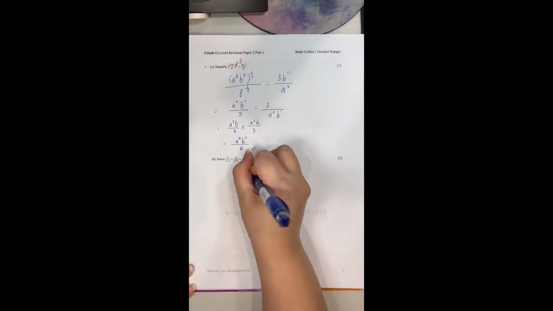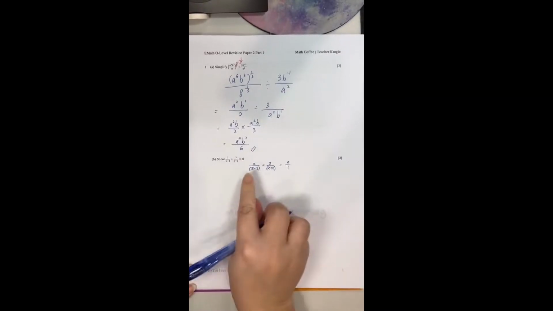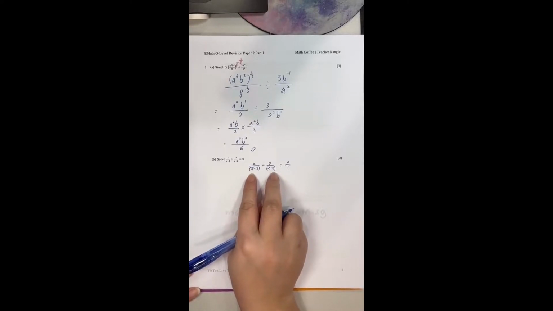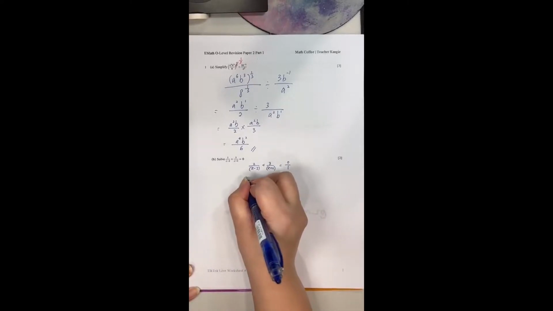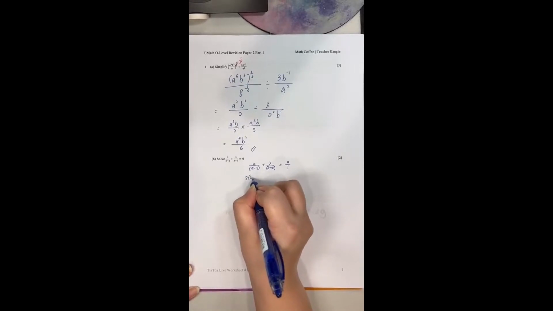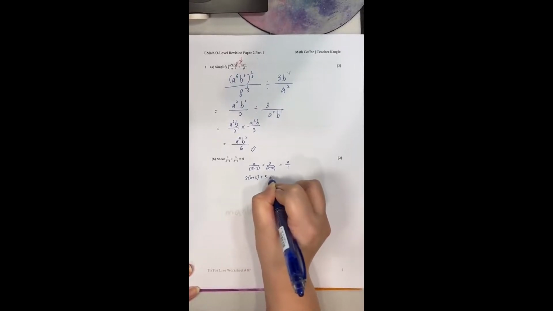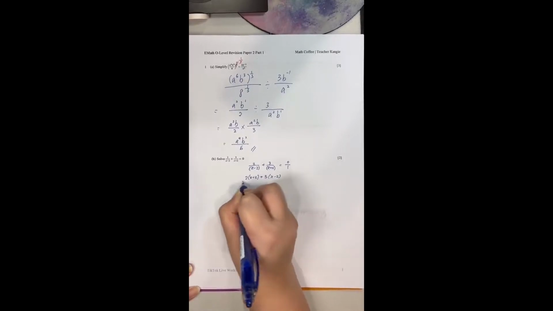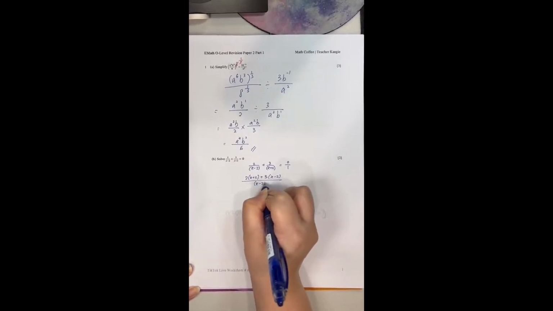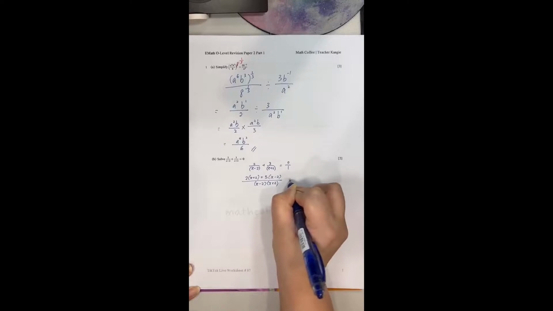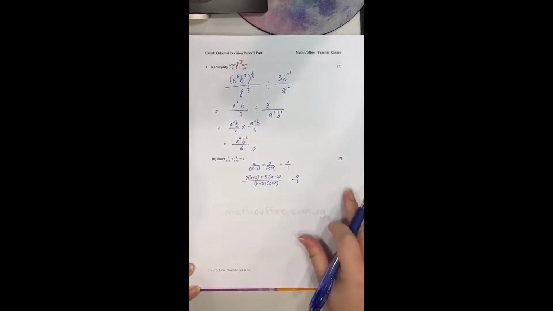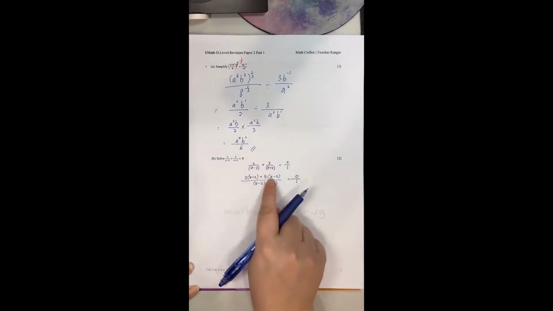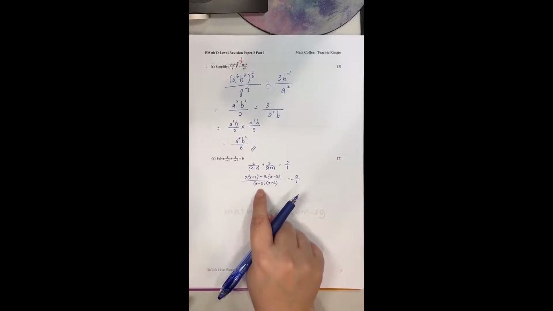You see x minus 2 and x plus 2, these are 2 different numbers. So if you want to combine them into a single fraction, my 2 must multiply with x plus 2, and my 3 must multiply with x minus 2, because the common denominator is x minus 2 and x plus 2. So what I did was combine into a single fraction on the left-hand side.